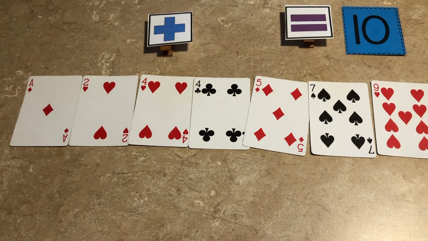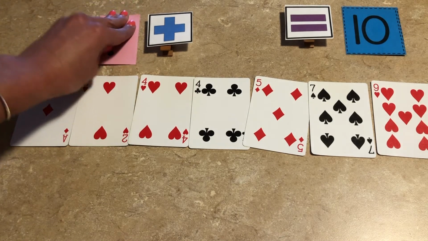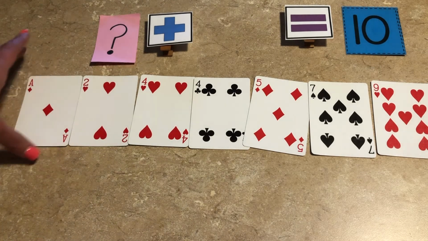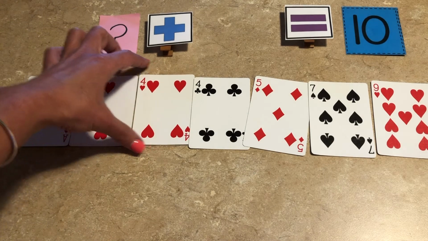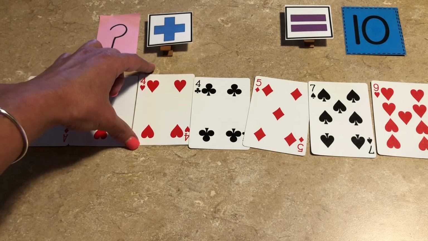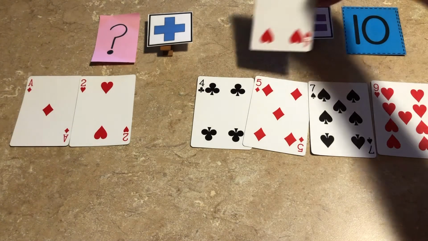Now, what happens if I start with an unknown number and I add to that number four?